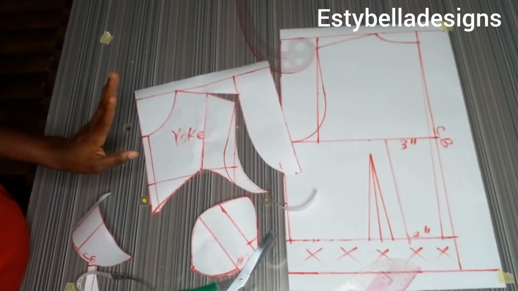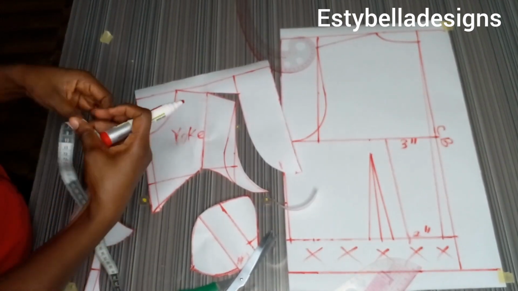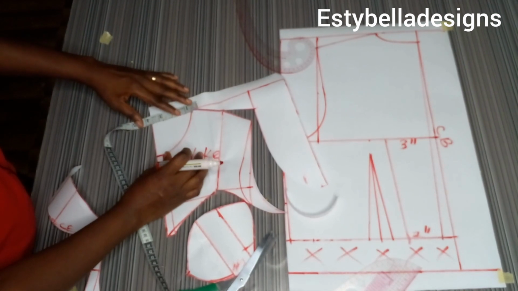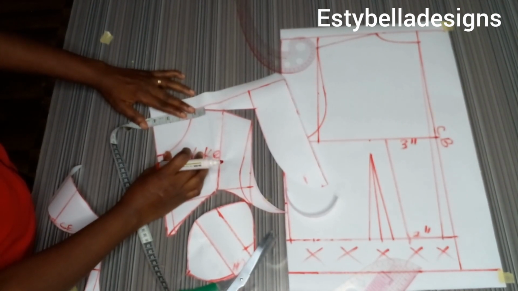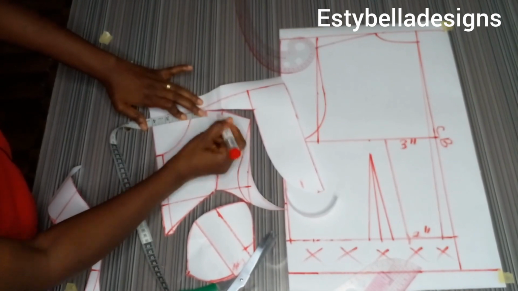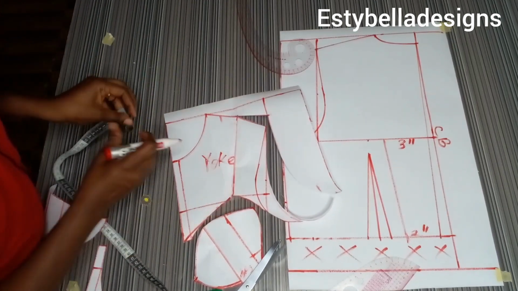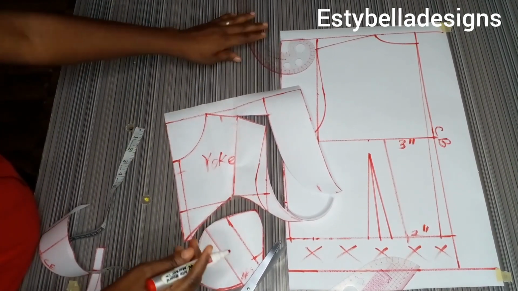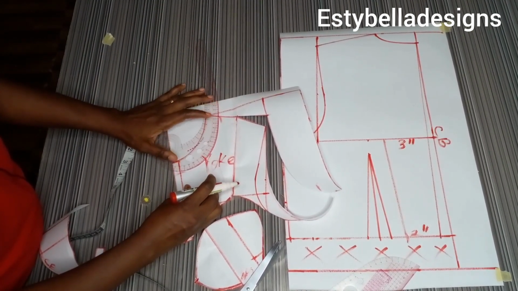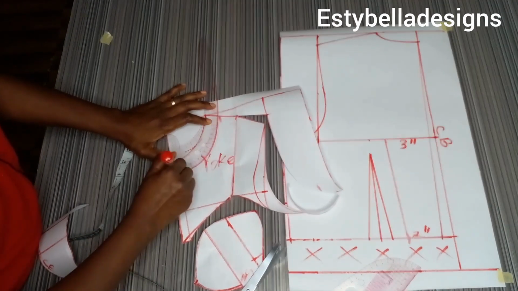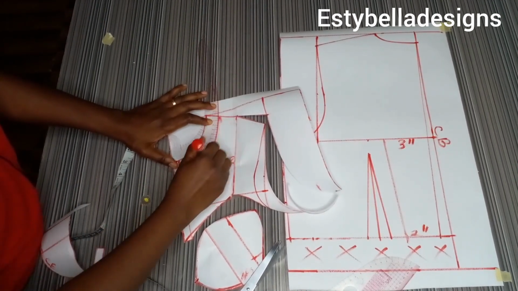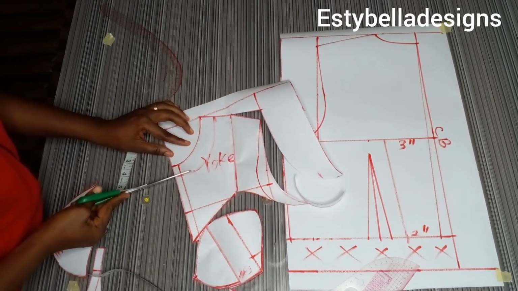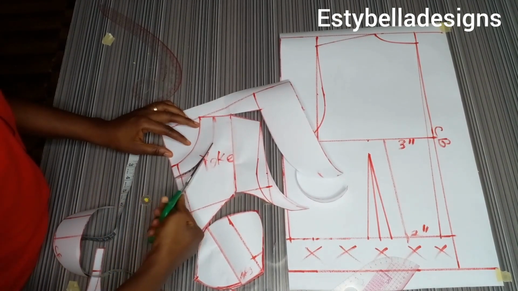If you want to alter your neckline, this is the time to do it. If you are not satisfied with 3x3, you know it's the basic neckline on this pattern, and you want to alter it to maybe 4 inches, you want the width of your neck to be 4 inches, and you want the depth to be 4 inches too. So you just alter it now. So you connect it. So I've altered my neckline to 4x4. So you can now cut it.